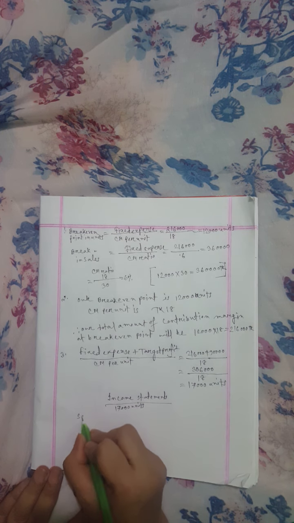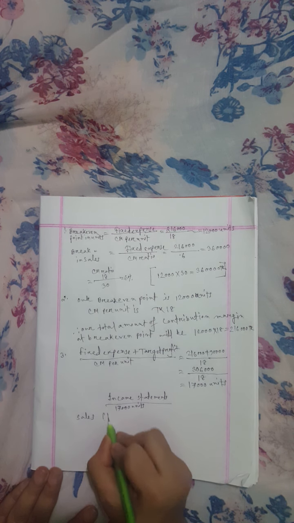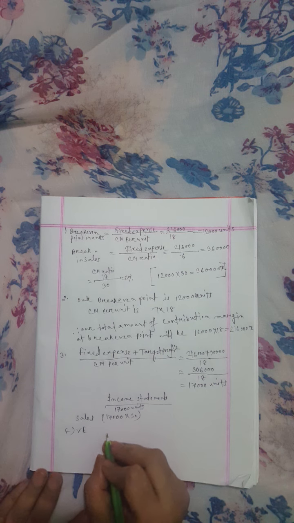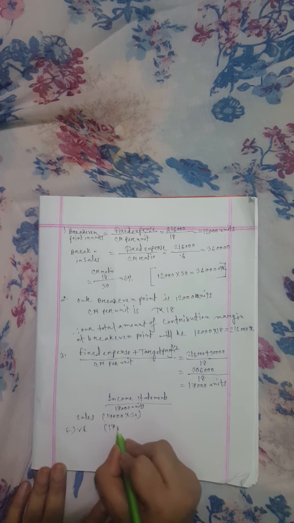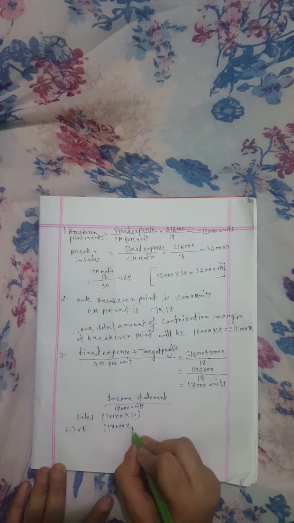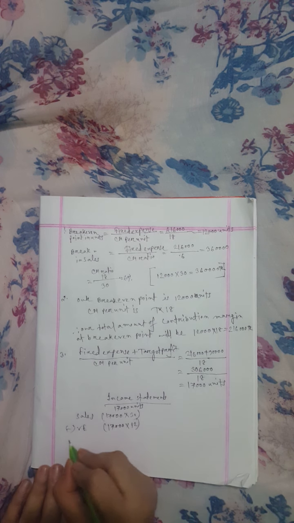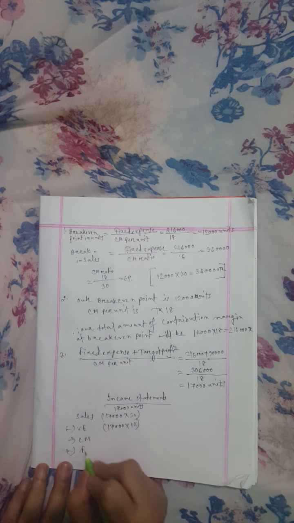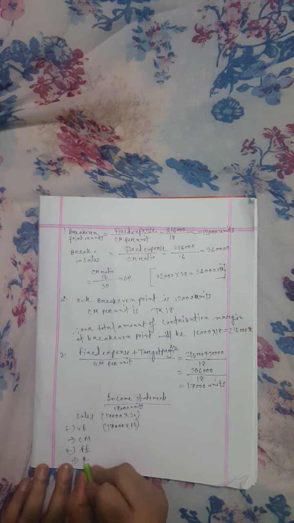At first in our income statement, always it will be sales, so 17,000 into 30, minus variable expense, which we always have to deduct from sales, which will be 17,000 into taka 12 variable expense per unit. Then we will get contribution margin, and after that we have to deduct our fixed expense, and then we will get net income.